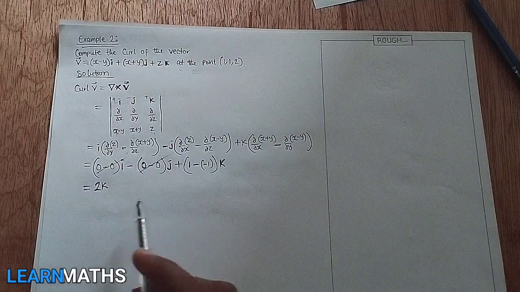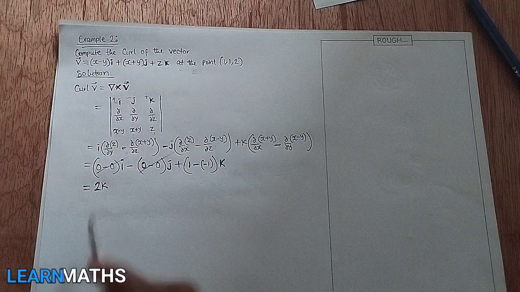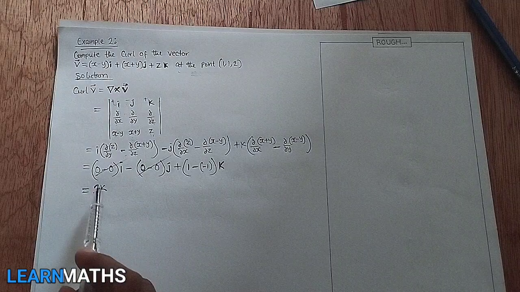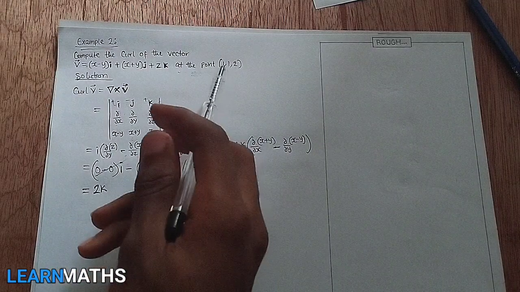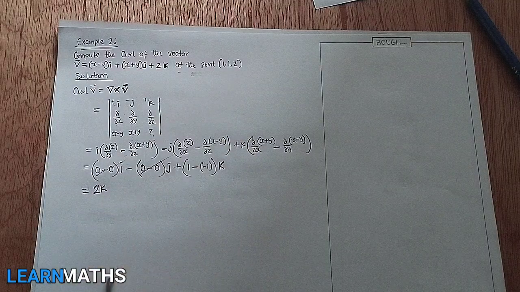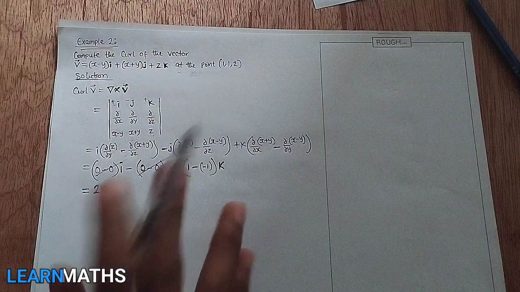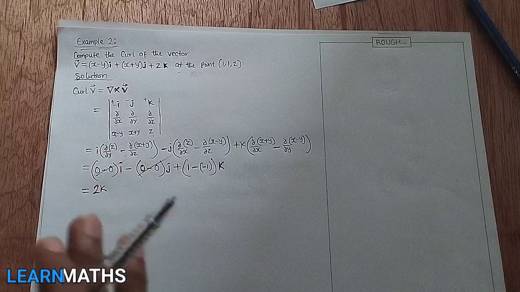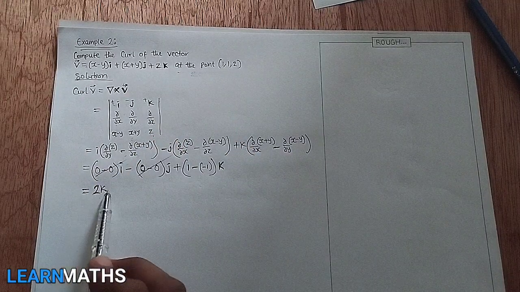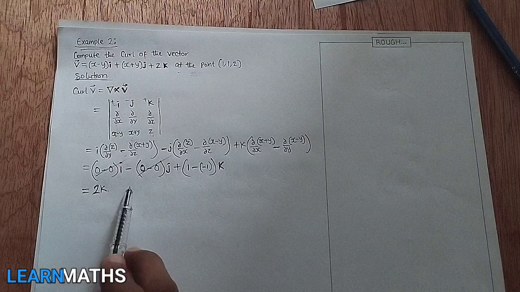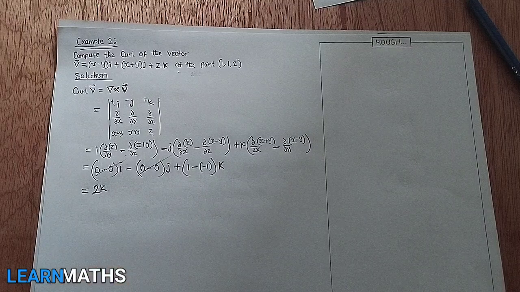We didn't get the opportunity to make use of the points. That's to say that the curl of this vector at every point, not just this point, is going to be 2k. But if we were to use this point, like in the previous questions, you would just substitute those points and get something similar to this: a constant attached to i, a constant attached to j, a constant attached to k. That's how easy it is to find the curl of a vector.